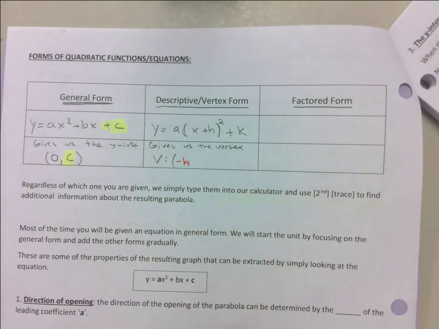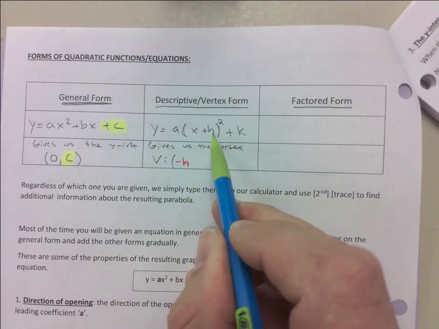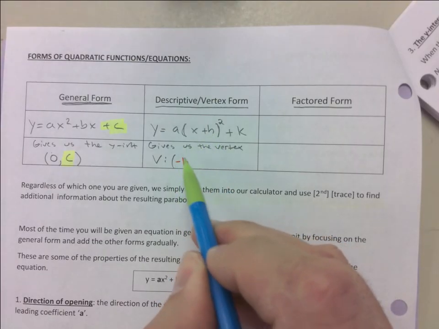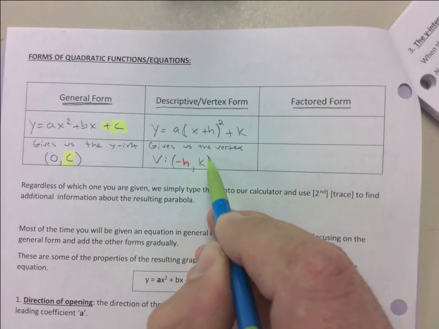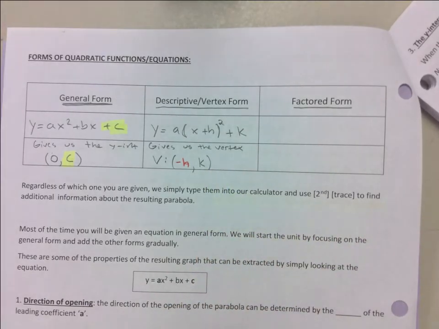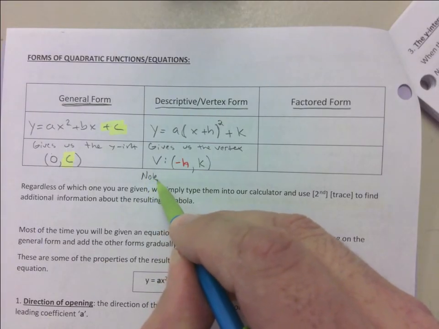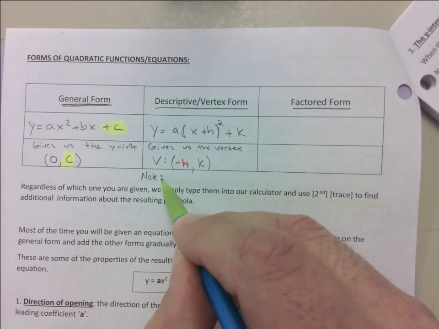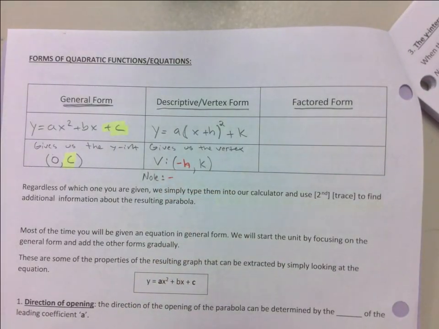In math, when you put a negative in front of something, it says whatever it is, we're going to change the sign to it when we put it in here in our vertex. k stays the same. k does not change. Okay? So I'll make a note here. Note, negative changes the sign.